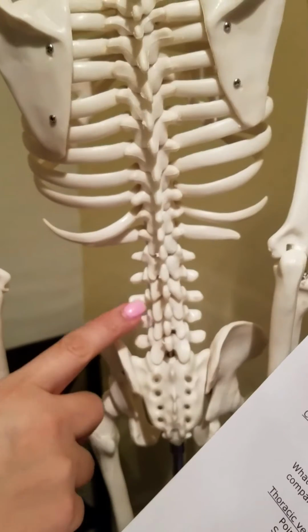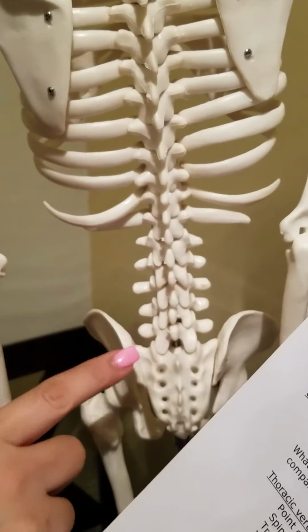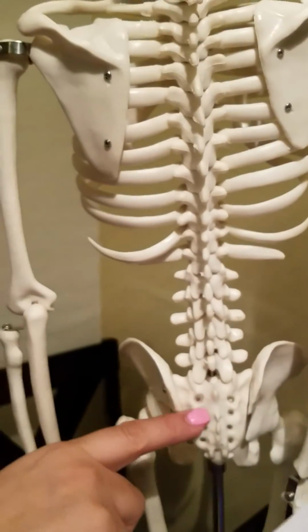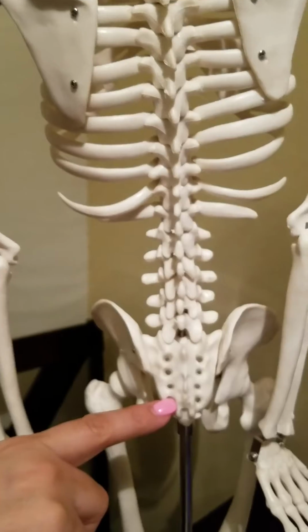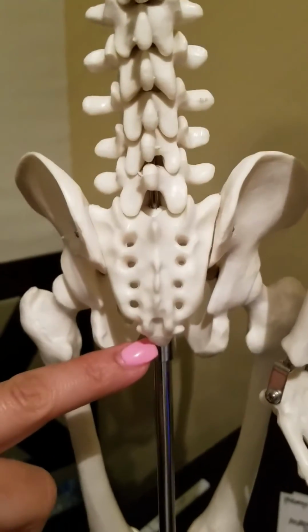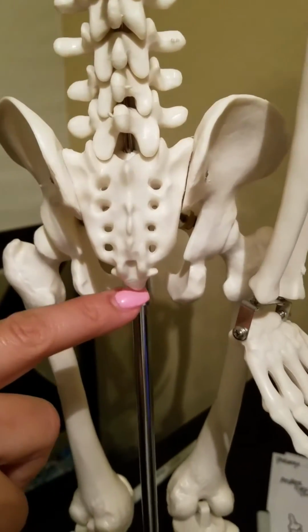Okay, the lumbar vertebrae are down here, and there are 5 vertebrae. The sacrum has 5 vertebrae down here, and these are all fused. The coccyx is way down here, and these are four tiny fused vertebrae.